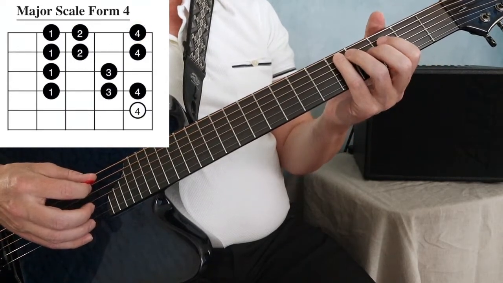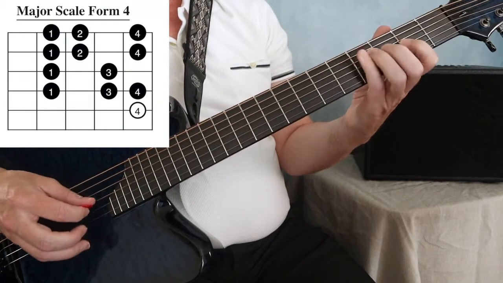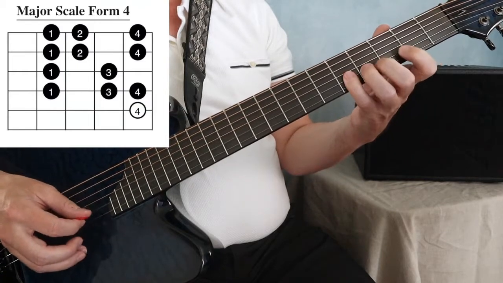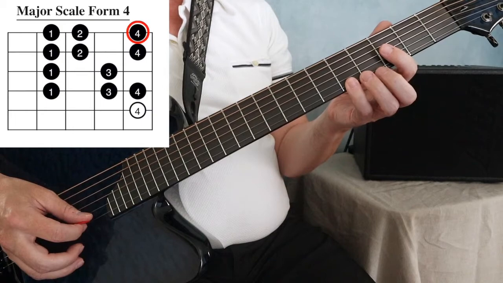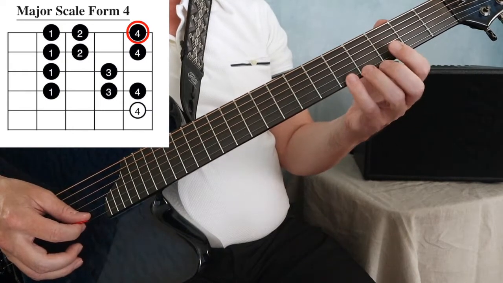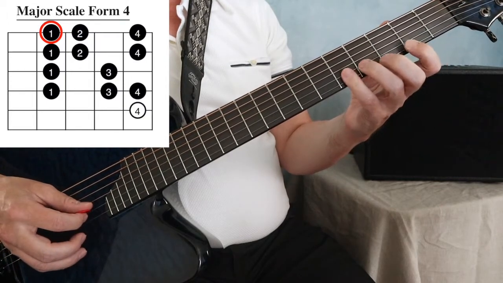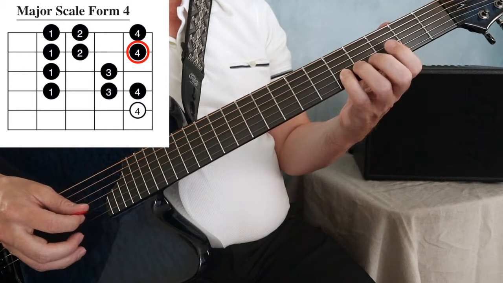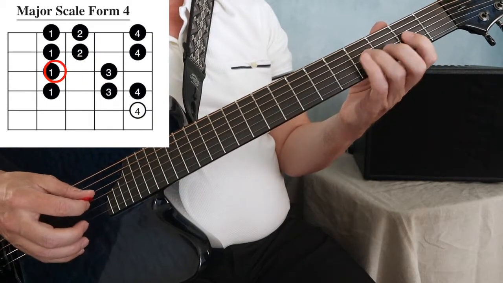So major scale form 4 ascending sounds like this. And then descending, you start on that highest note, finger 4, and play 4, 2, 1. String 2, also 4, 2, 1. String 3, 3, 1.